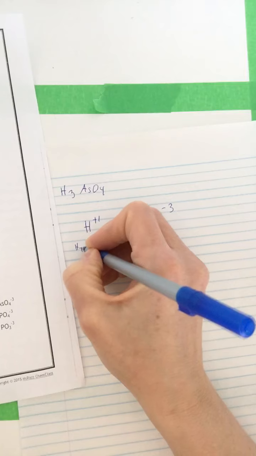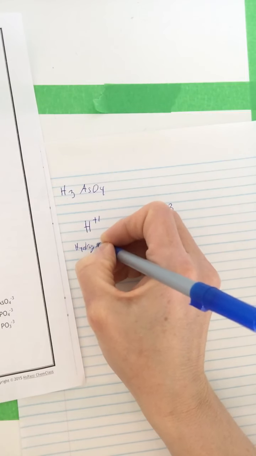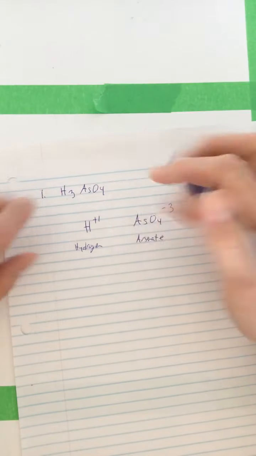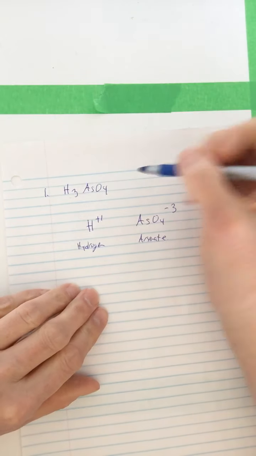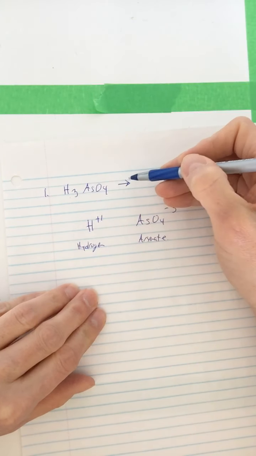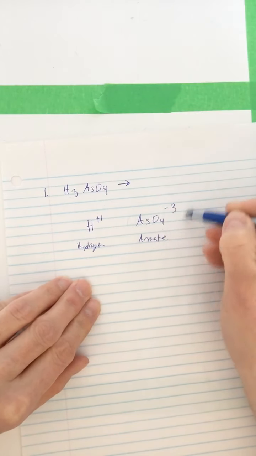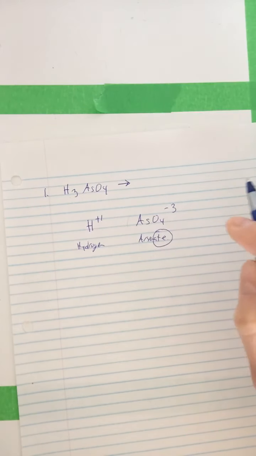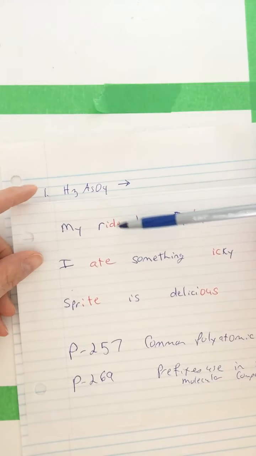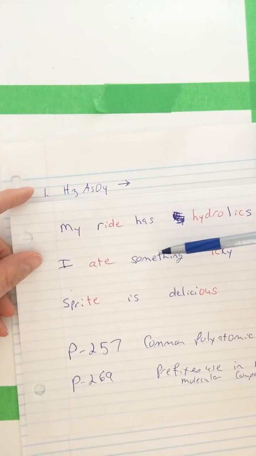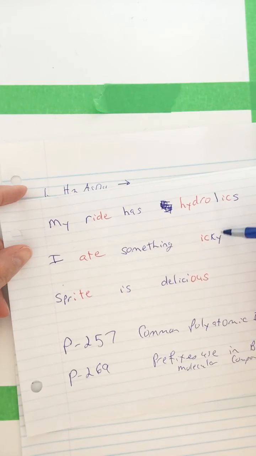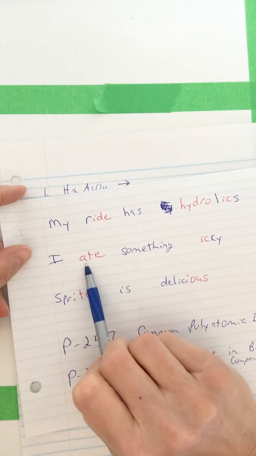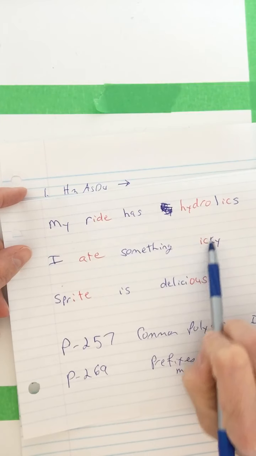Arsenate, and this is hydrogen. So this is what made up this H3AsO4. How would I name this? Well, I see here that our original polyatomic ion ended in ATE. Let's go back and look at this mnemonic: "I ate something icky." IC is in red. So when you're naming an acid, if it originally ended in ATE, it turns to IC.